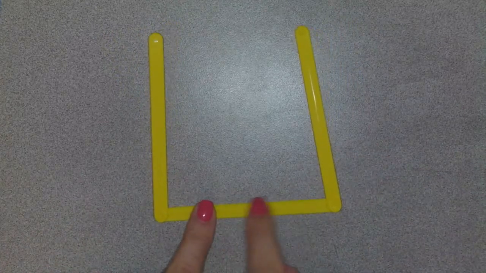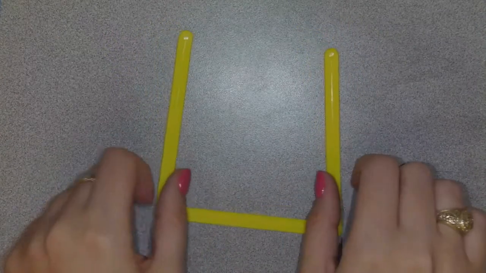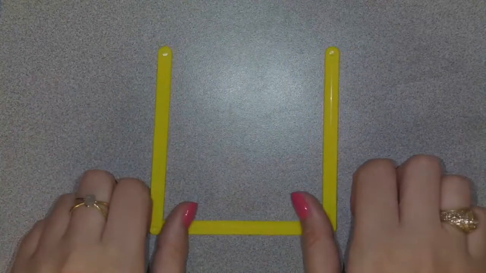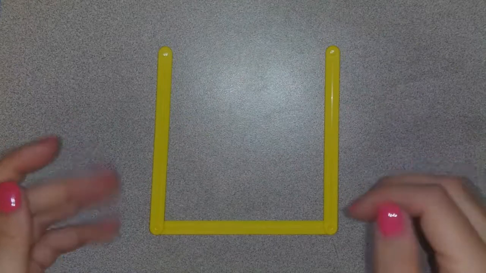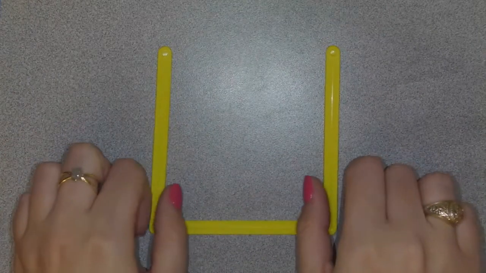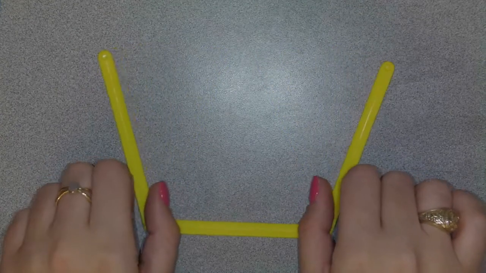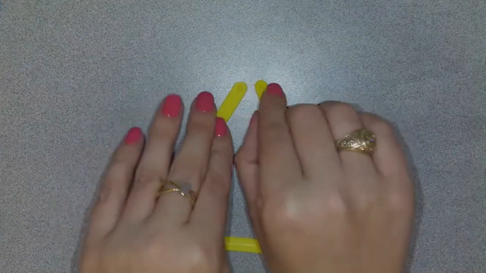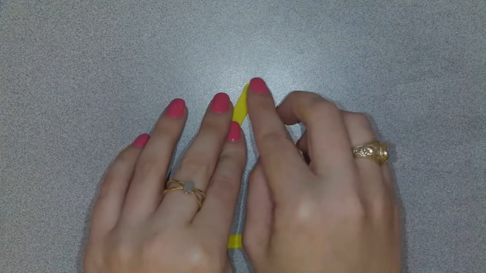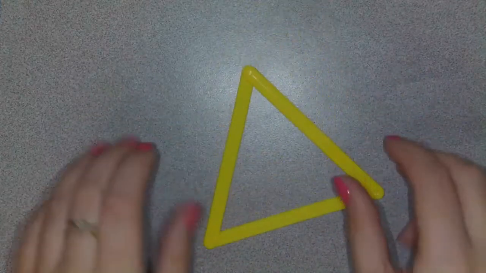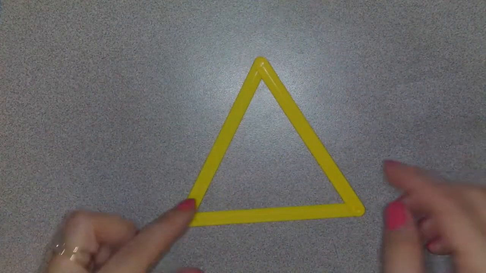And the way that this works is I have my one side here at the bottom, and I have my two sides pointing up like a goalpost right now, right? Because we know that triangles have three sides, and that's why I've got three pieces right here. So I'm going to take these arms and fold them until they meet in the middle. And if it makes a triangle, I should be able to pop them together so I form a complete triangle just like this. So here's our example of a triangle.